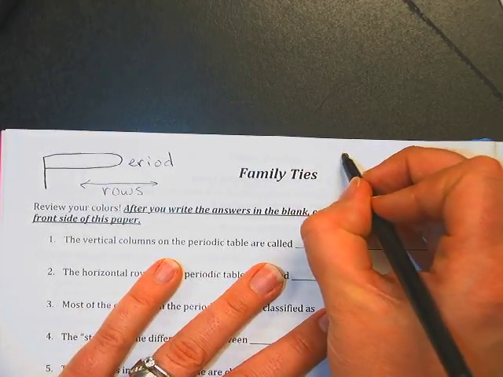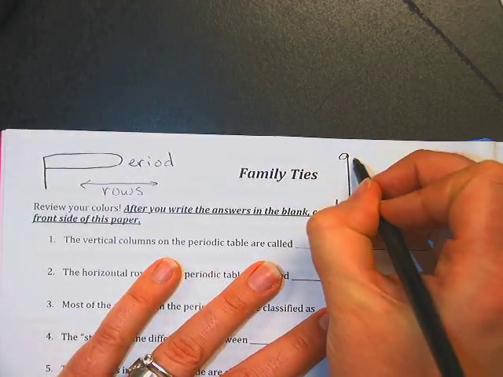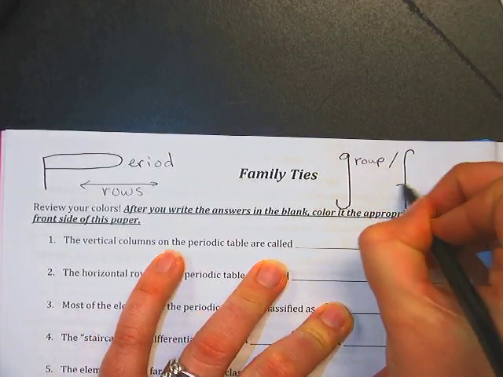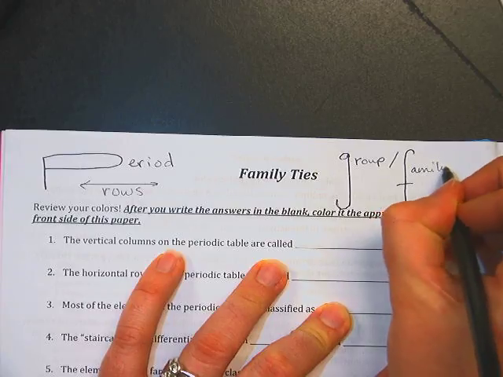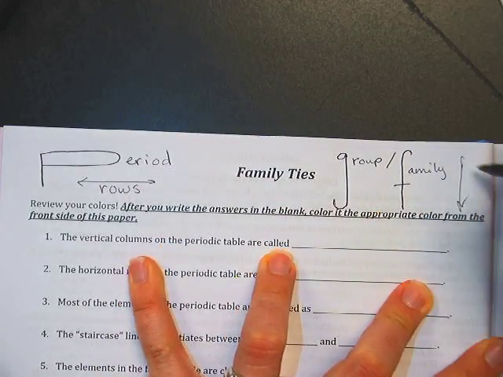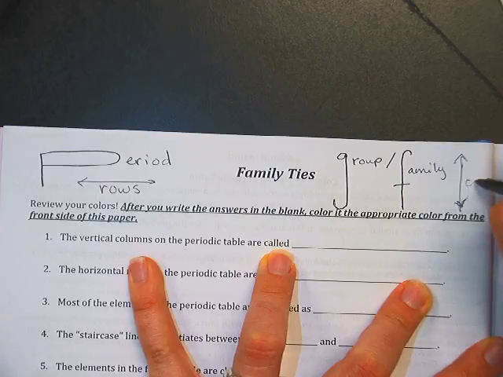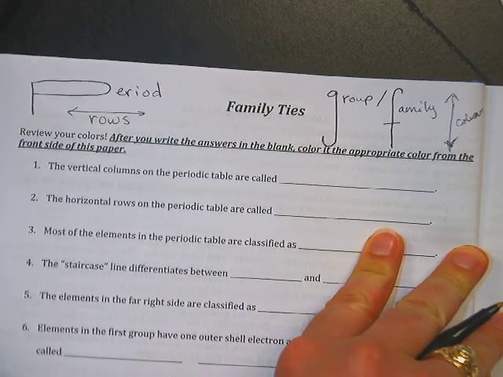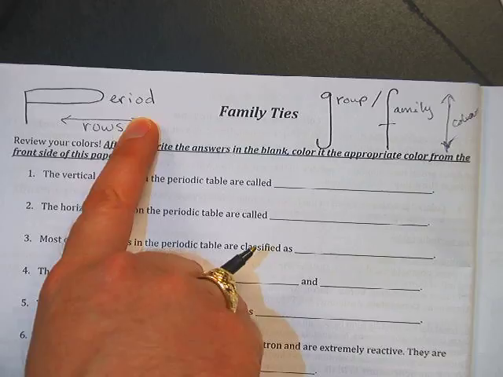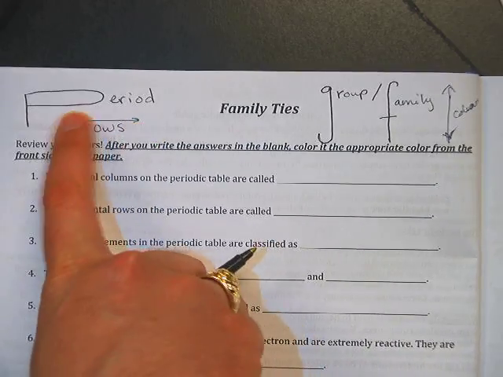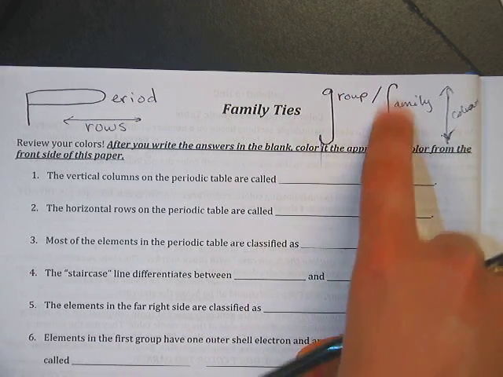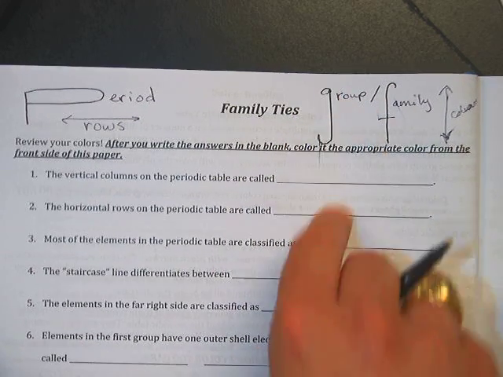Okay, the groups you can write with a really tall G, and a family you can write with a really tall F, to remind you that those are the up and down ones. Those are the columns. The columns have two names. They could be families or groups. It is a big G. If you draw them like this, that might help you remember which one's the rows and which one's the columns. You have a long P in period. You have a tall F and a tall G.